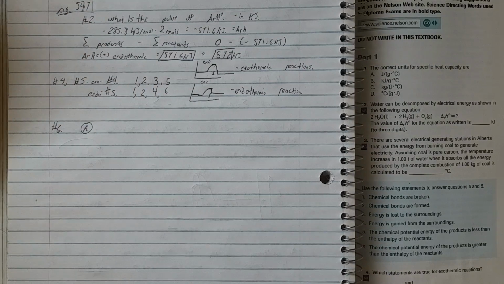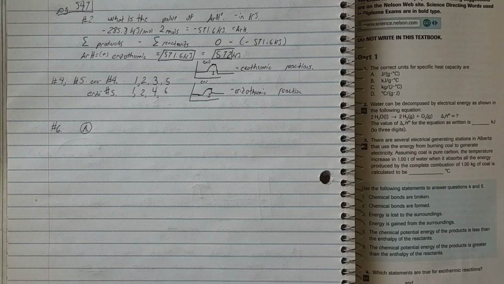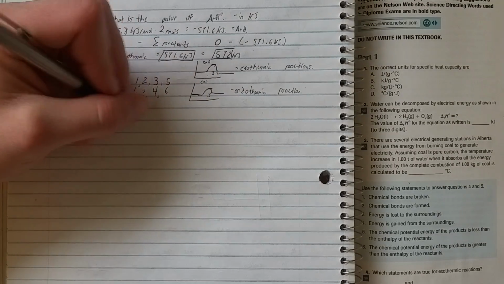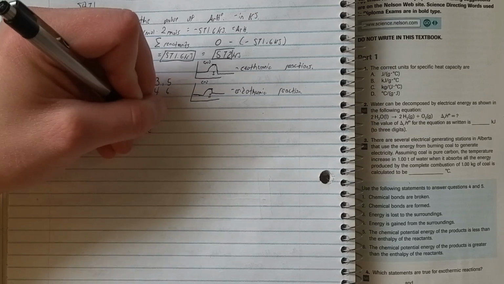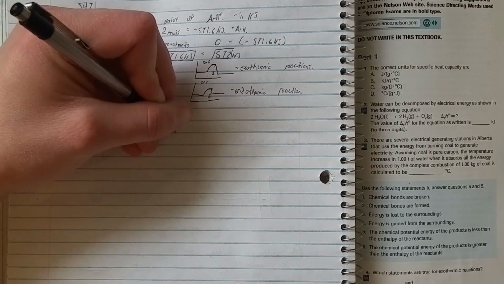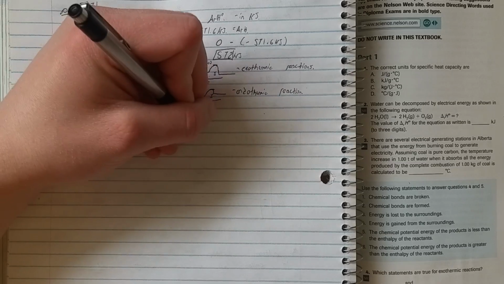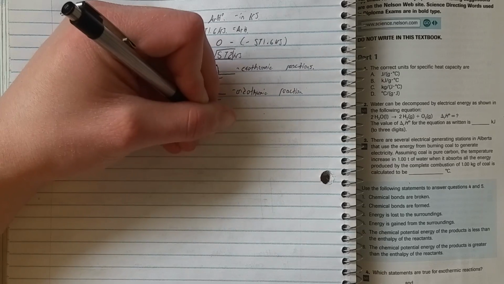And how we can overcome the reaction easier is by our concentration or temperature or pressure. So write this down. Temperature as a reminder. Pressure. Concentration.